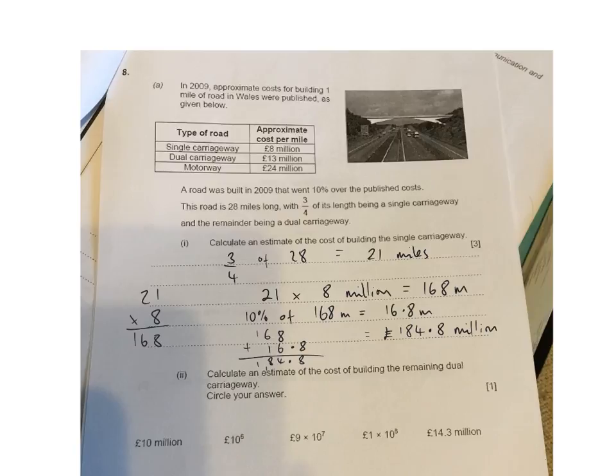Now that answer there is absolutely fine. You don't need to go and put that into figures, but lots of you were trying to put it into figures. I just left it in terms of million, and it made it a lot easier.